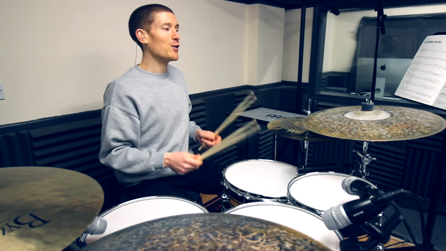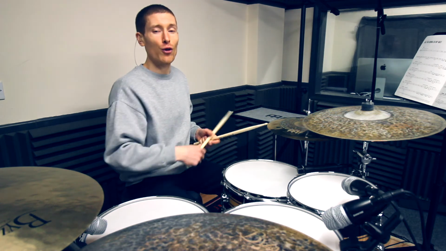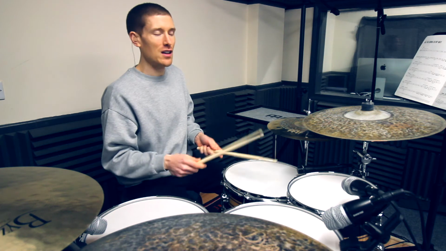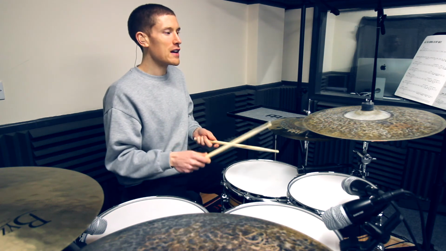Yep, 68. All you're doing in 68 is playing that crash on the and of 4 with the bass drum. Again, that early crash. So bar 68 sounds like this: 1, 2, 3, 4.